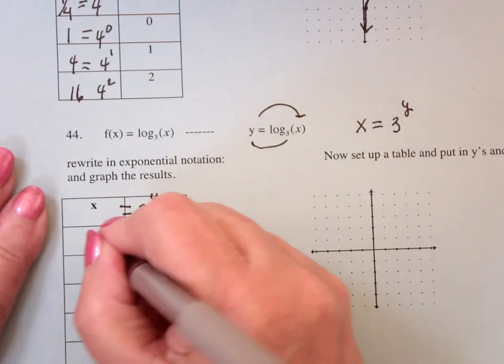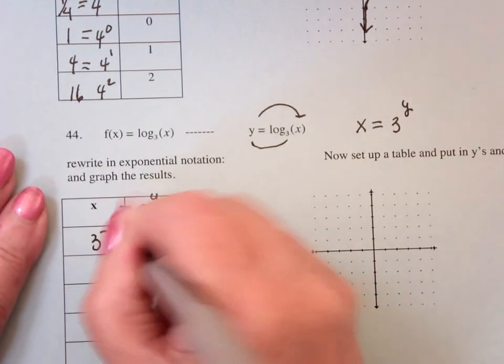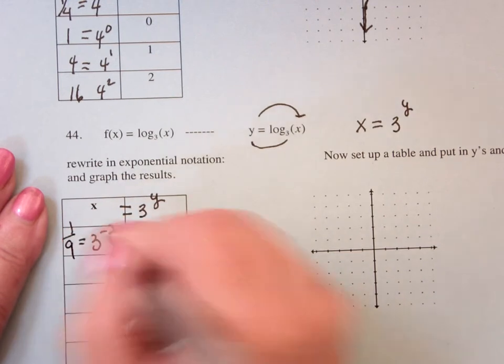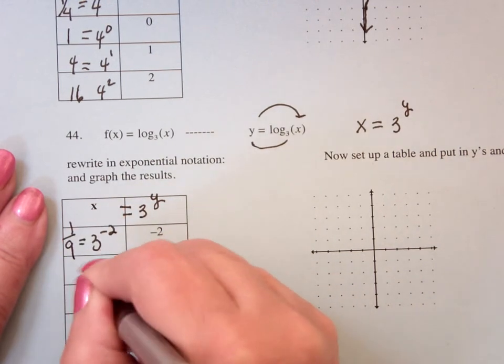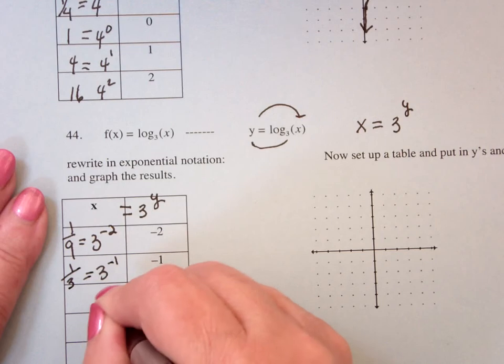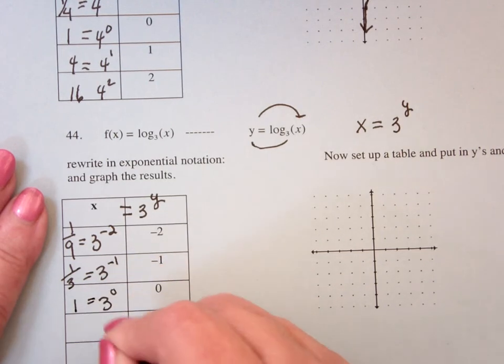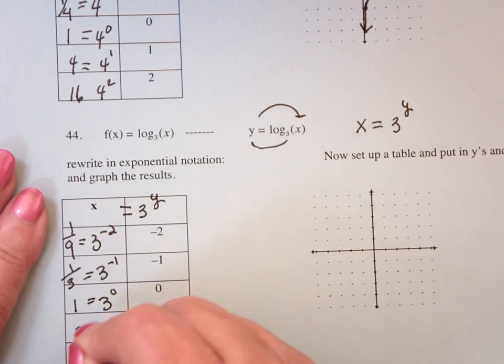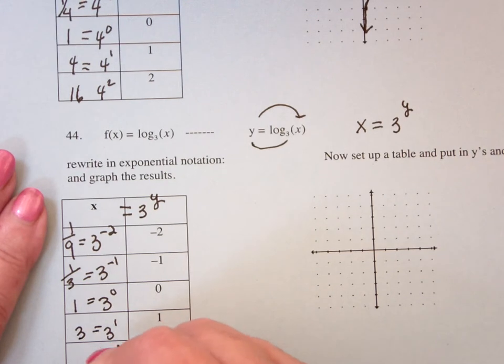So this will be 3 to the negative 2, which is 1 over 9. 3 to the negative 1, which is 1 over 3. 3 to the 0, which is 1. 3 to the 1, which is 3. 3 to the 2, which is 9.